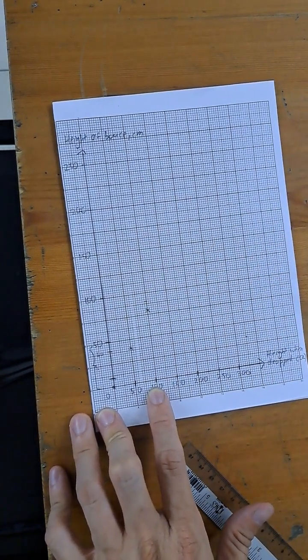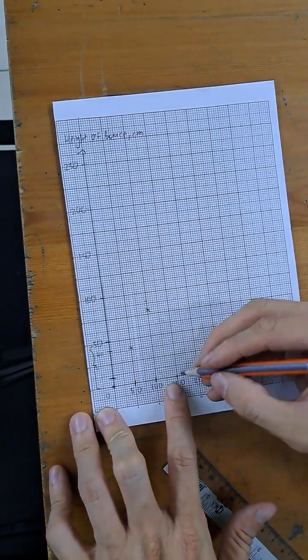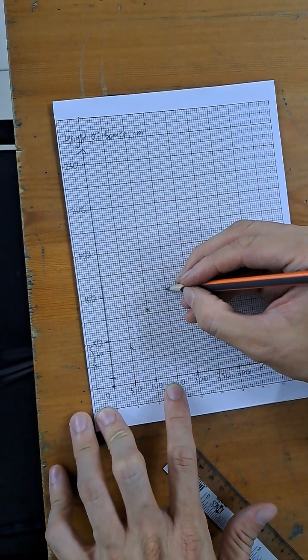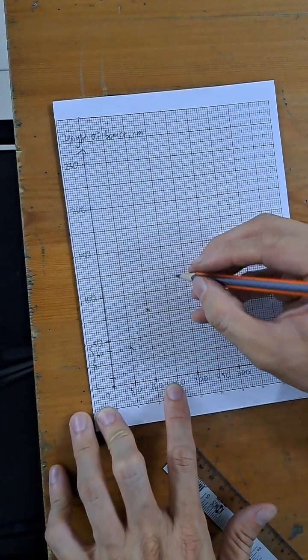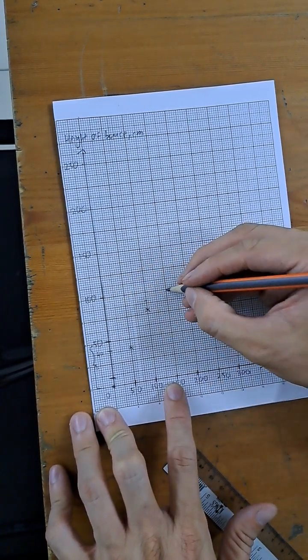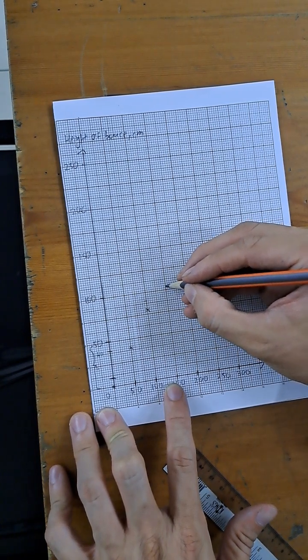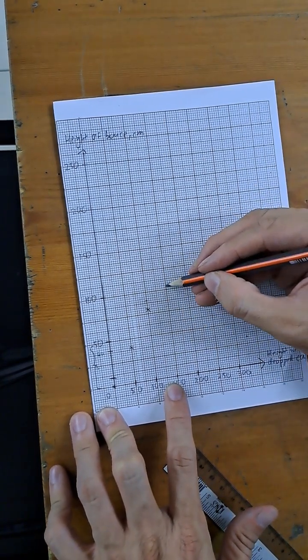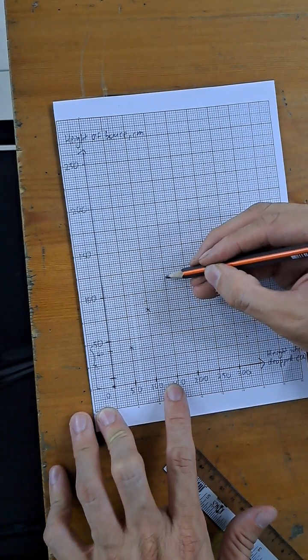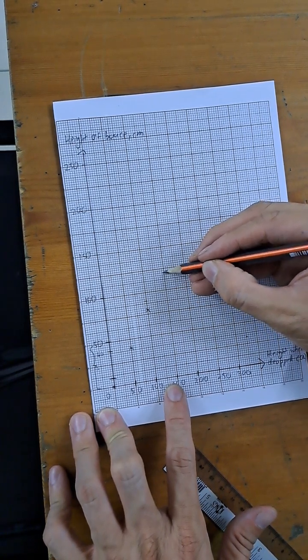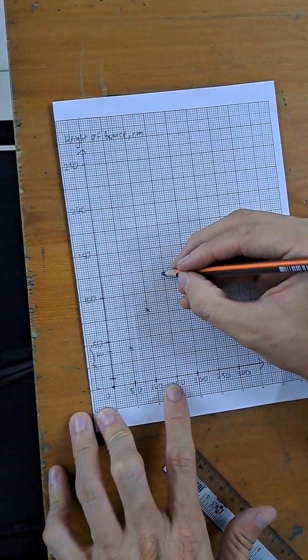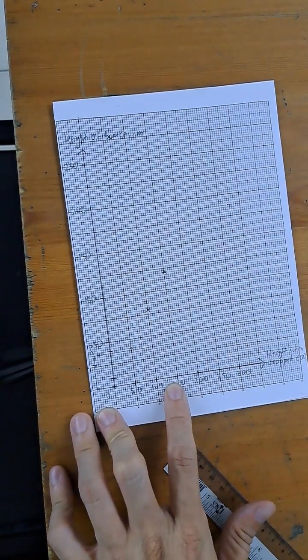Okay, let's look at the next one. So I have my 150 and 120. 150 is here. 120 is going to be somewhere near here. So I'm going to count 8 boxes again because this line is 100. So 1, 2, 3, 4, 1, 2, 3, 4. It's going to be over here. That's my 120.